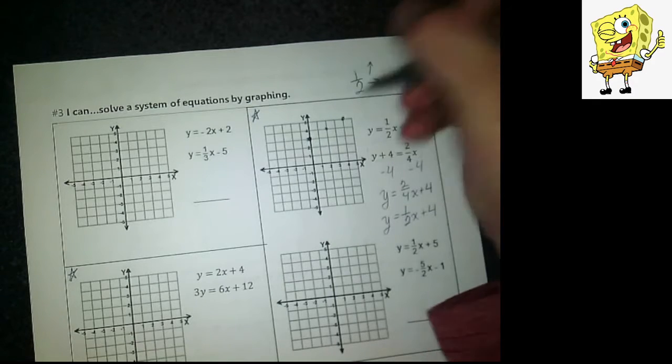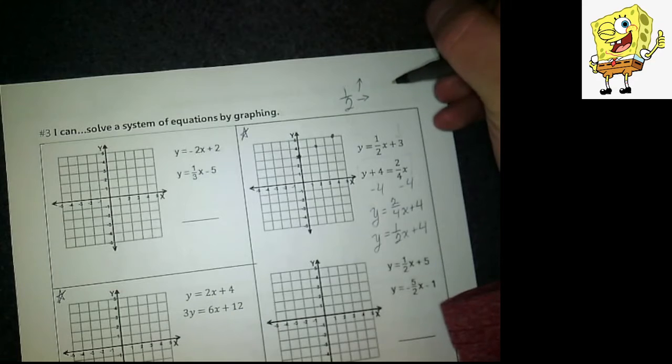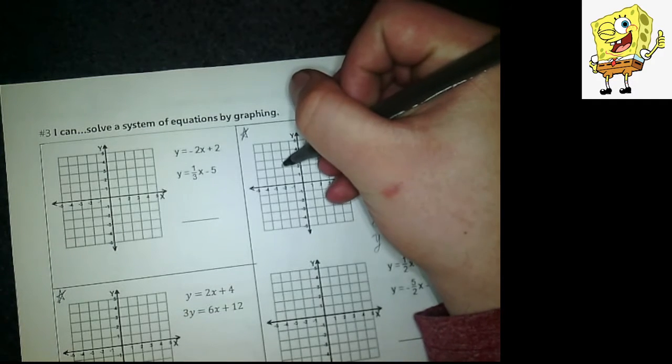It's also beneficial to recognize that a slope of 1 over 2 can also be considered as negative 1 over negative 2. So down 1 to the left 2. The reasoning for this is that negative 1 over negative 2 actually simplifies to 1 over 2. So I'm going to go down 1, over 2.